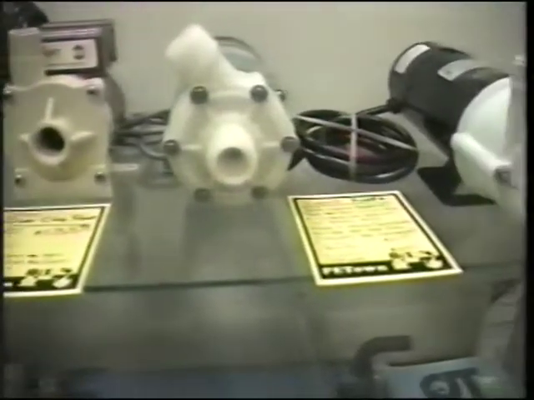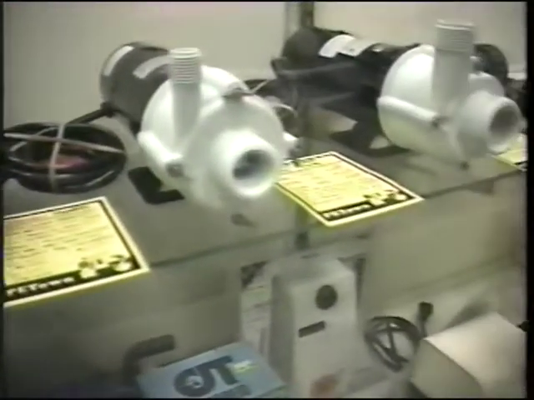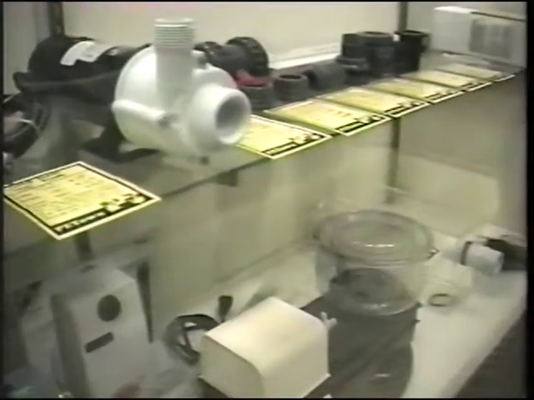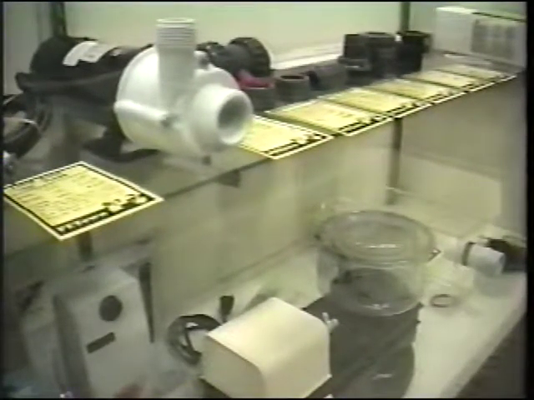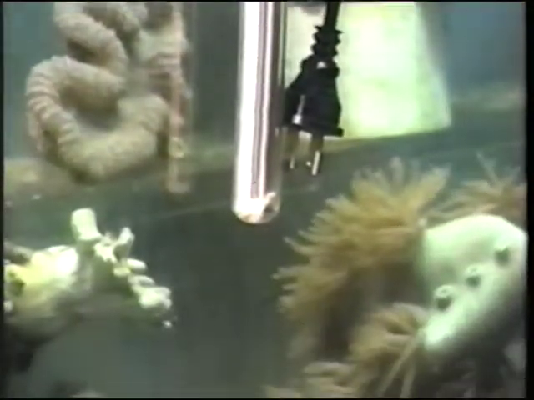The water pump is the heart of the filtration system. It circulates water both through your tank and filters. The heater keeps water temperature from falling below safe levels. The water temperature for a reef tank should be between 74 and 78 degrees Fahrenheit.